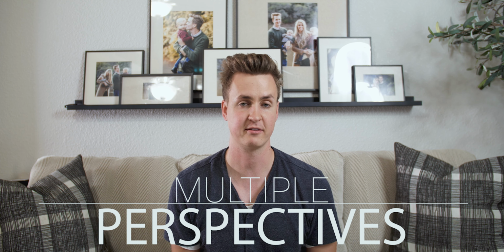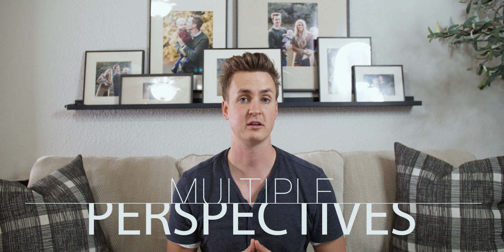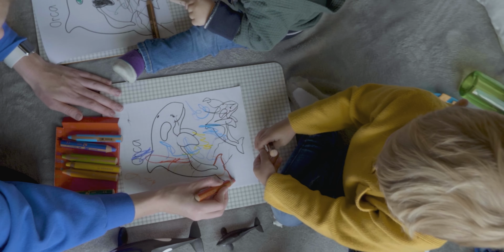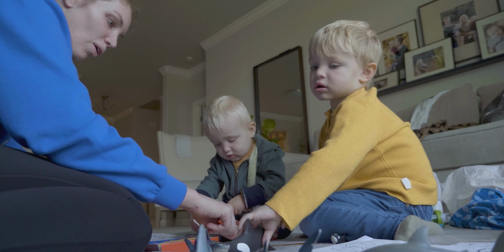So the first thing we're going to talk about is multiple perspectives. Just like when you go to the movies, you typically don't see just one camera shot for the entire scene. Typically it's balancing between different views, different perspectives. Sometimes they're close up on certain accents, wider view, and give you a different perspective than just one static camera.